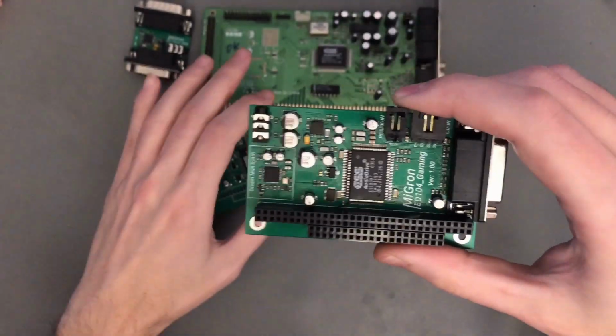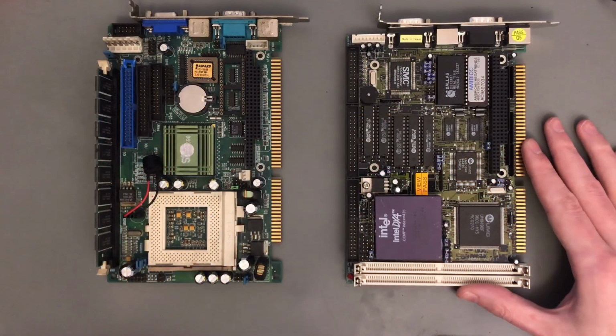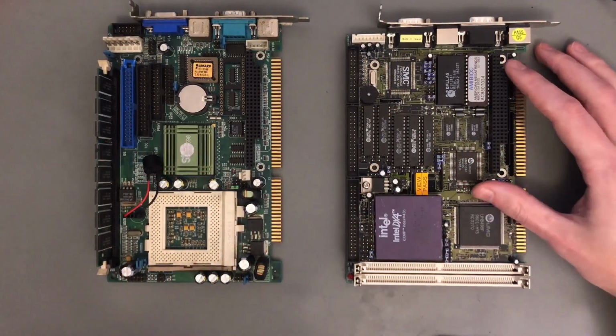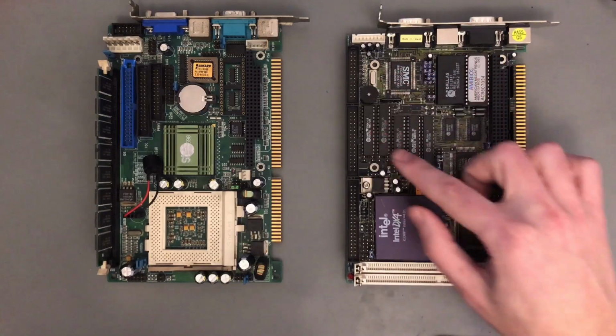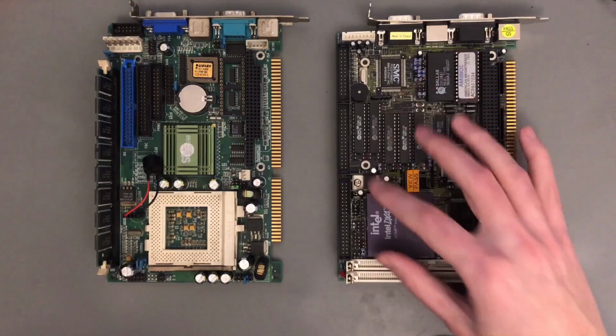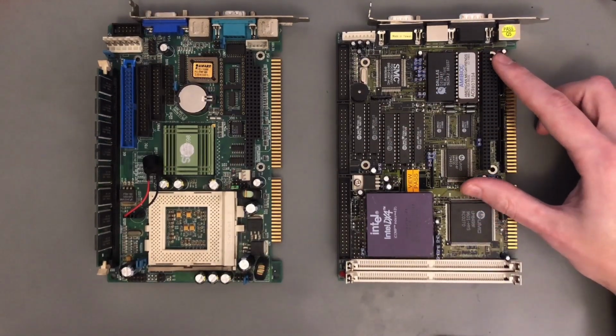So it's time for some tests, and unfortunately I don't have any CPU modules in the standard PC104 format. So I mean CPU modules that are 10 by 10 centimeters. But I have these ISA type motherboards here that can accept PC104 expansion modules.